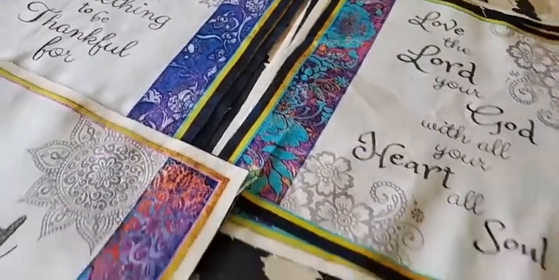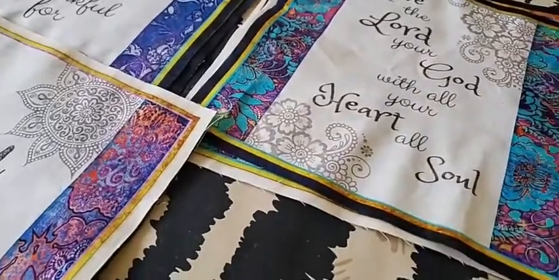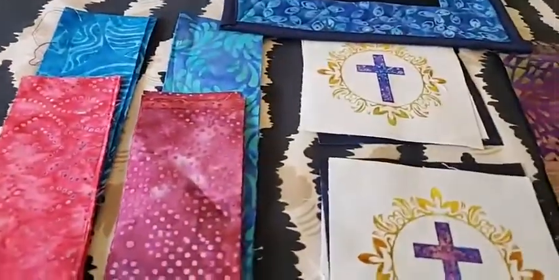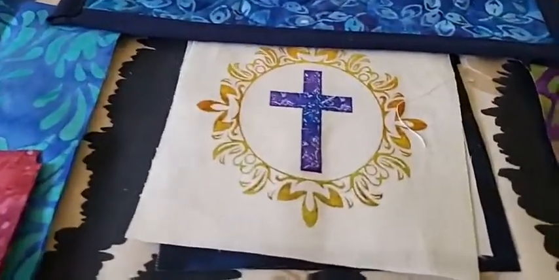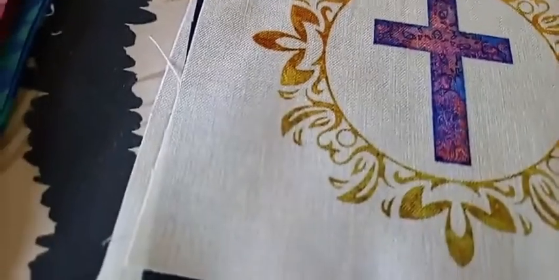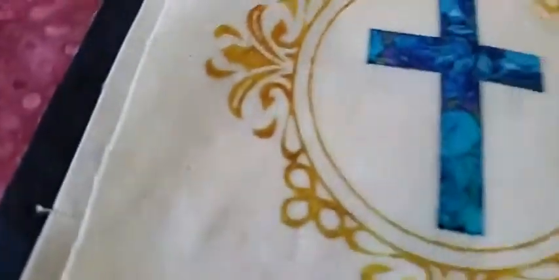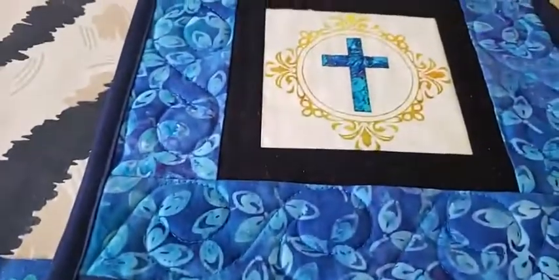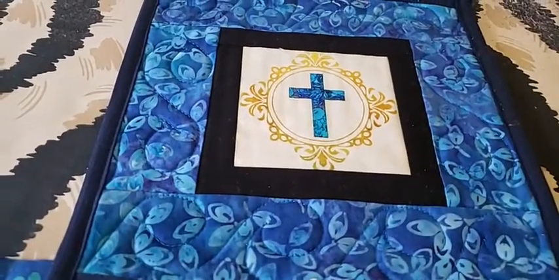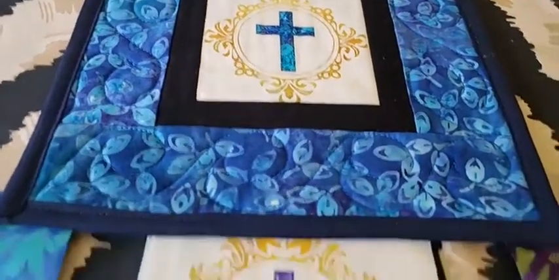And these are nice little placemat type quilts. But one of the things that it also has in that panel are these lovely little crosses with different colorways that you see here. And then I make them up into similar little placemats. They're good little gifts, handout gifts.